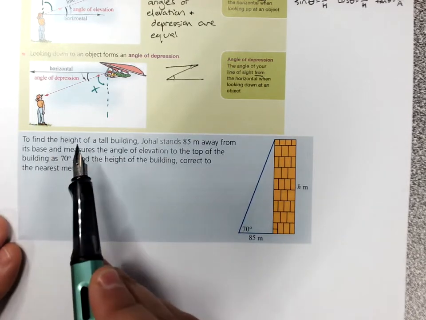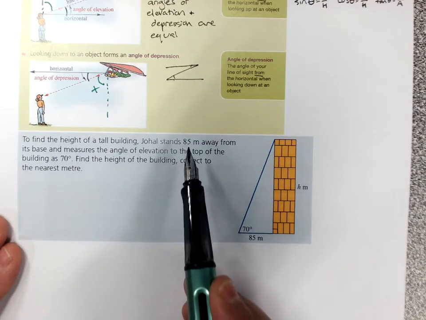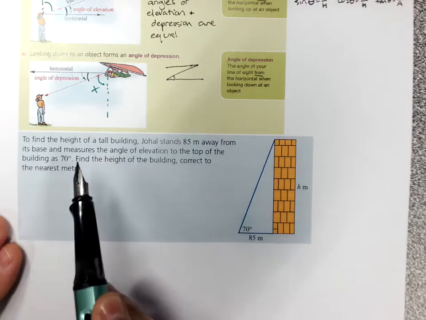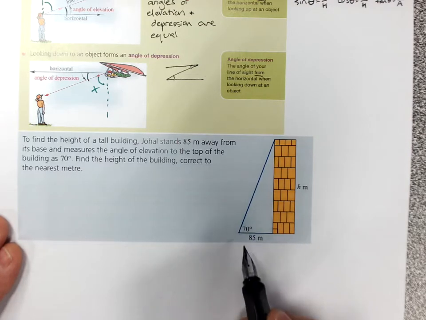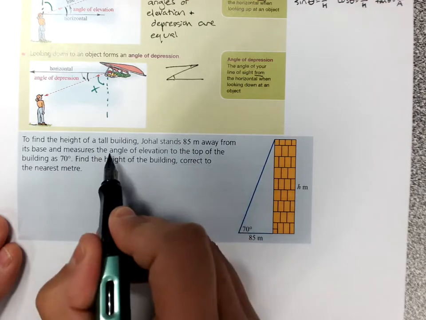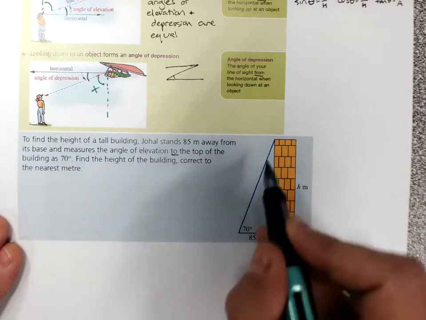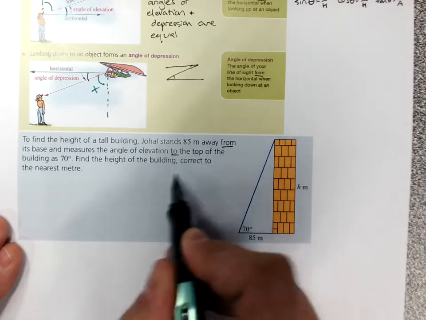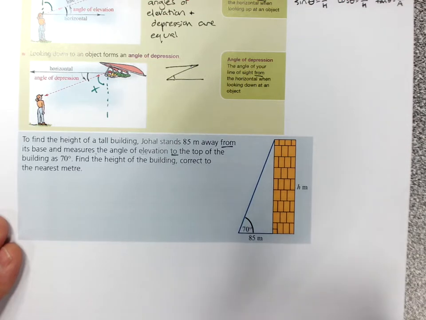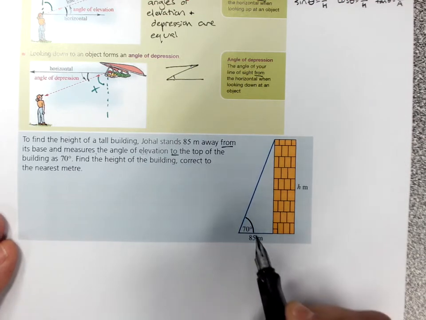Example: to find the height of a tall building, a person stands 85 meters away from its base and measures the angle of elevation, so we know that's from the horizontal looking to the top of the building. From the base to the top of the building, that angle of elevation is 70 degrees.